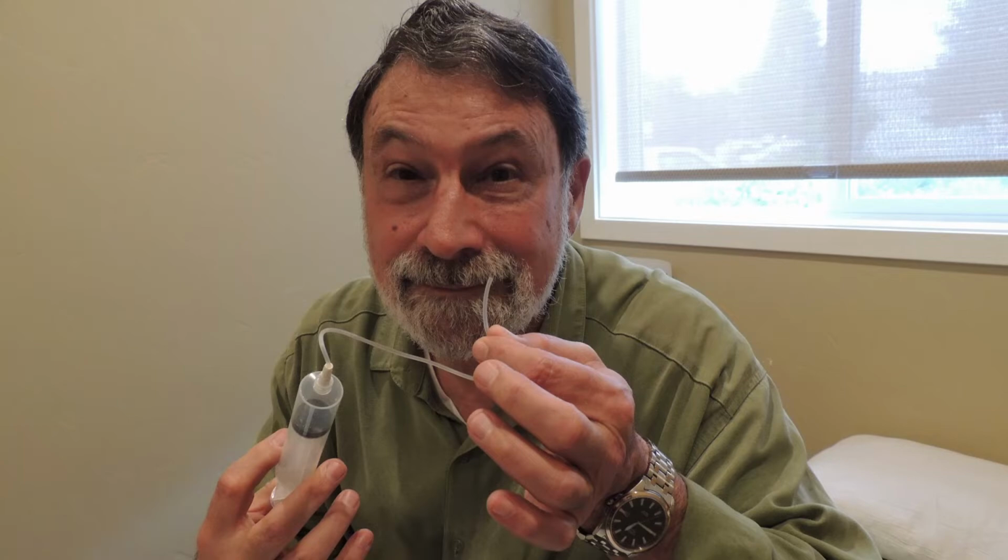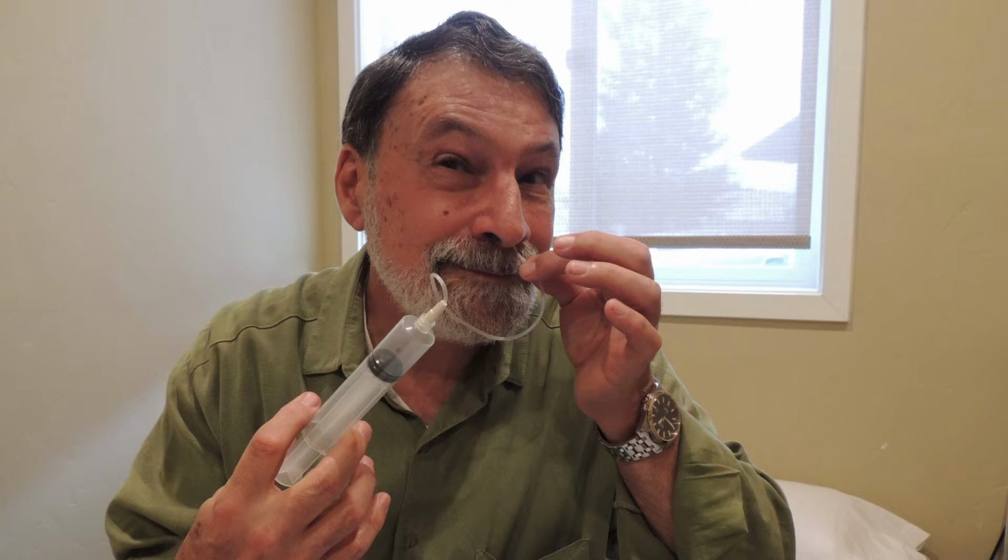What you have here is simply a syringe, ostensibly filled with ozone, and it's a butterfly, and I've cut the tip of the butterfly needle off. I'm going to place the tip in my nose, take a deep breath in, hold my breath, squirt the ozone into my nose, then pinch my nose for about 20 seconds, and then exhale through my nose.